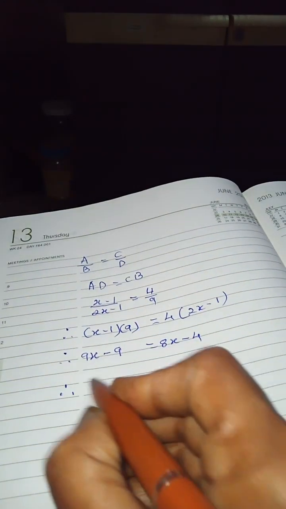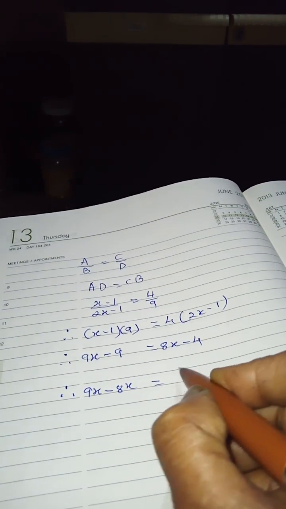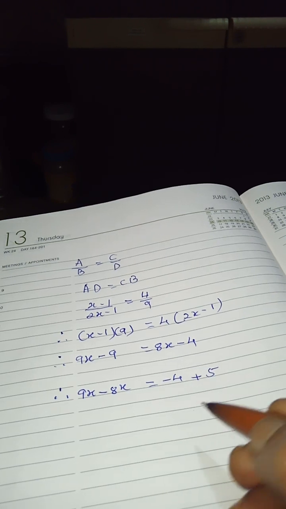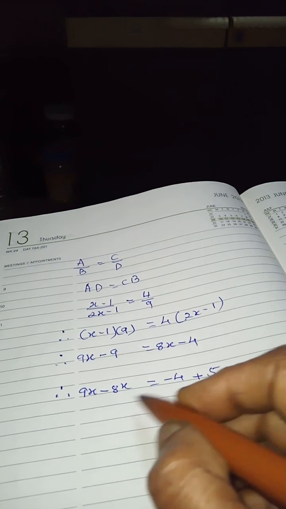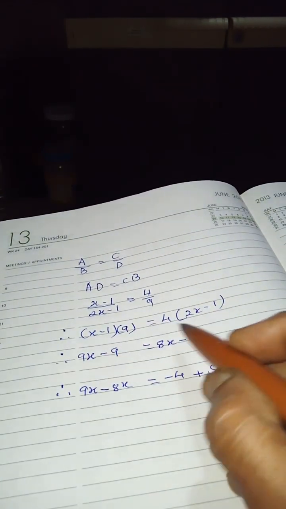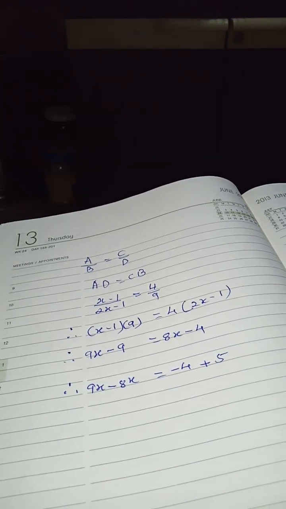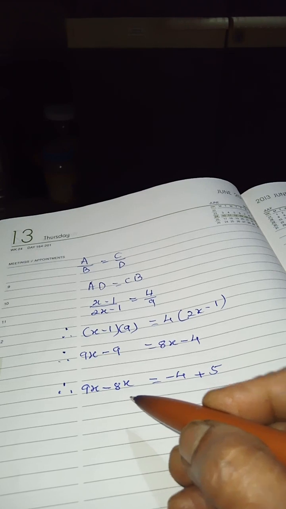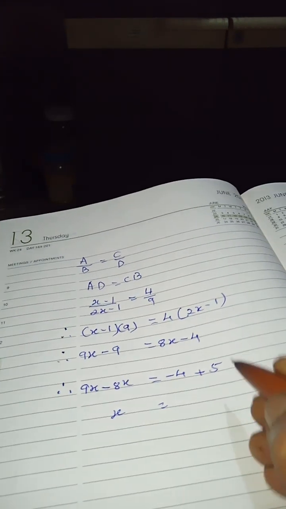Okay? Now 9x is given here. You make it minus 8x. Now minus 4 is given. 9x minus 8x, got it? So it will be 1x. You write only x.